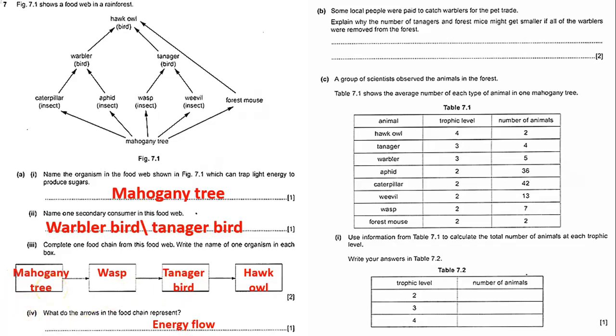Explain why the number of tanagers and forest mice might get smaller if all of the warblers were removed from the forest. So we will look here. Why will they get smaller in number of population?